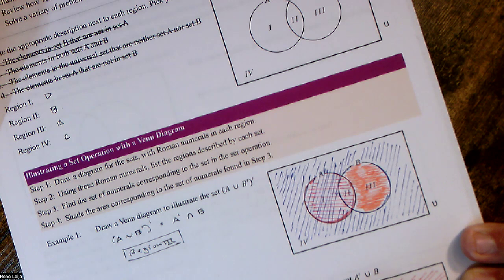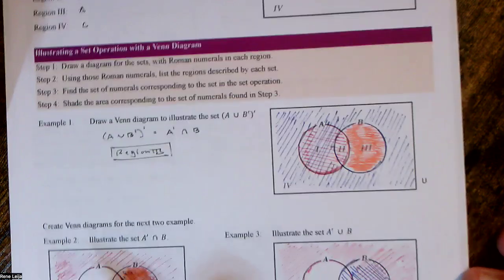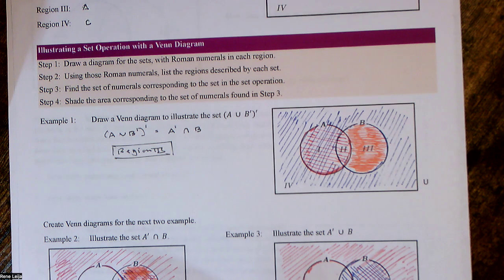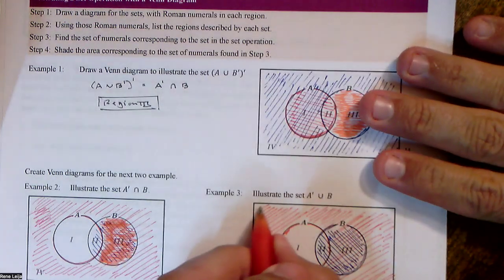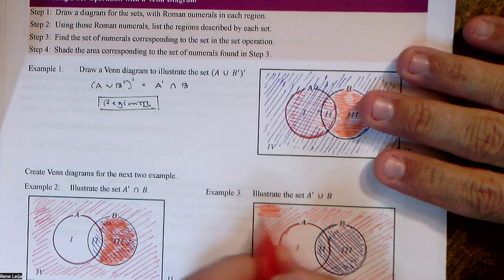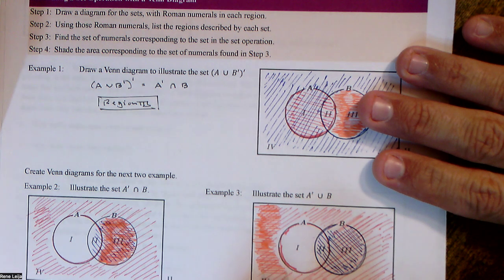Okay, now what are we looking for? Well, we're looking for the union. The union says that it wants it all. It wants everything that's not in A along with everything that is in B. So I want all of this, not A. I know this is going to take a long time.